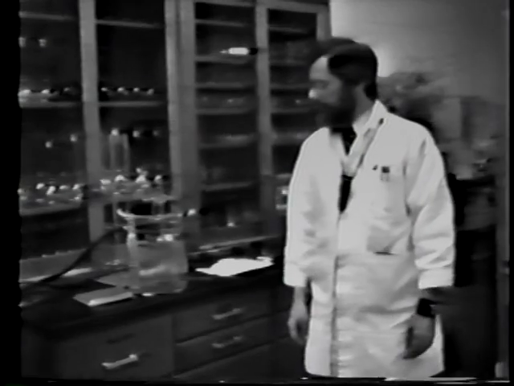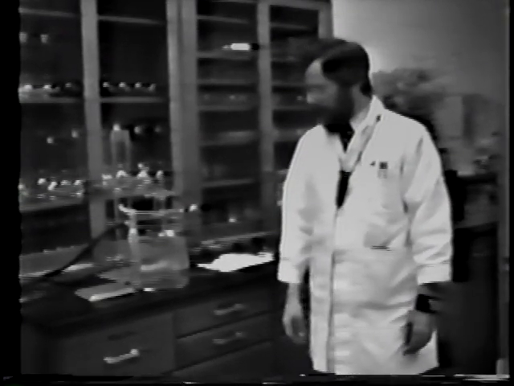Okay, that should be about the right temperature. Now let's close the system off again. And we can turn the pump off. And now we'll wait another 5 or 10 minutes for the molecules to reach equilibrium above the liquid.